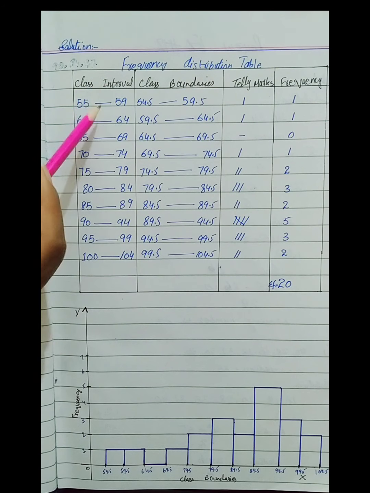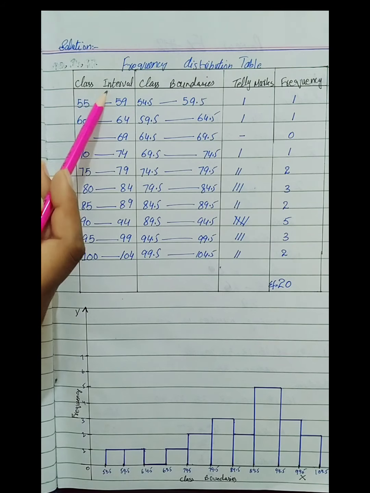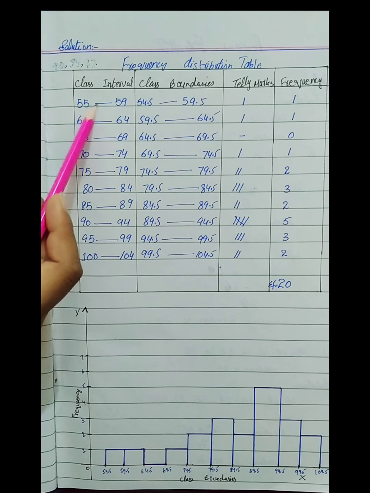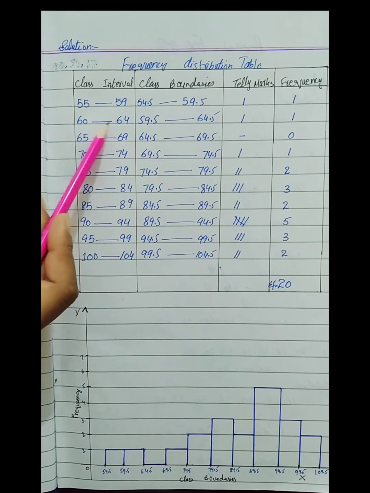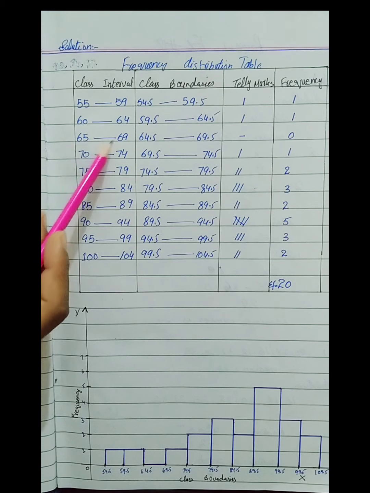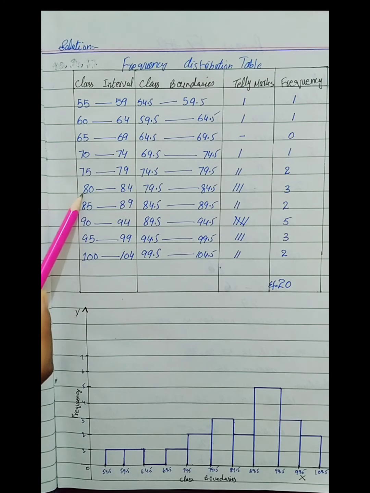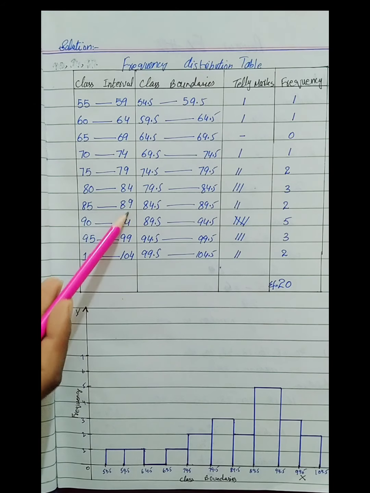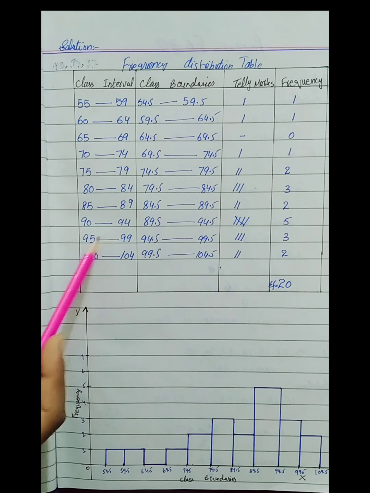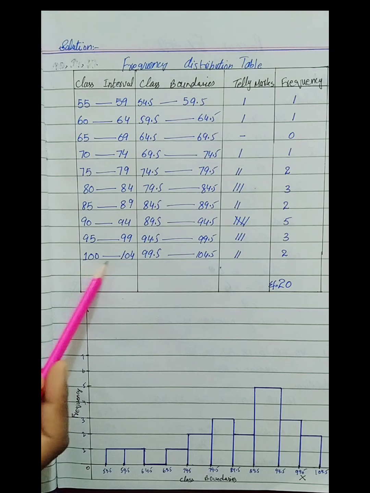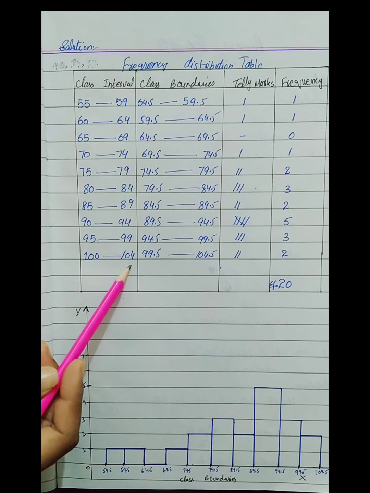So for the frequency distribution table, firstly we make a table of class intervals. We have class interval 5, so 55 to 59, then 60 to 64, 65 to 69, 70 to 74, 75 to 79, 80 to 84, 85 to 89, 90 to 94, 95 to 99, 100 to 104.